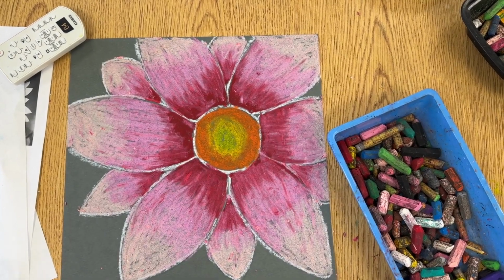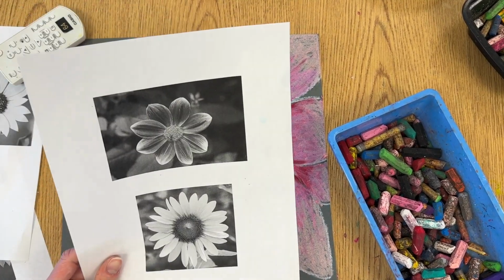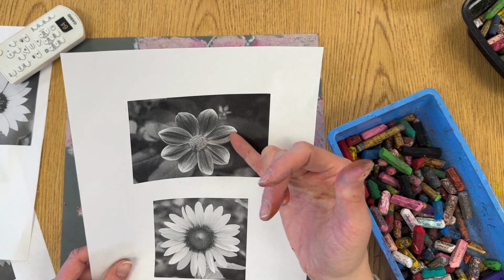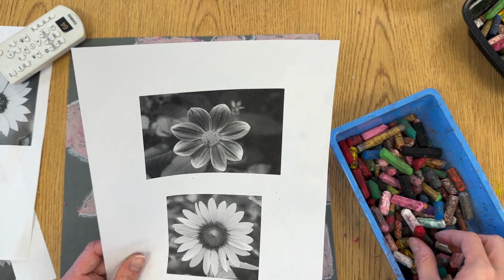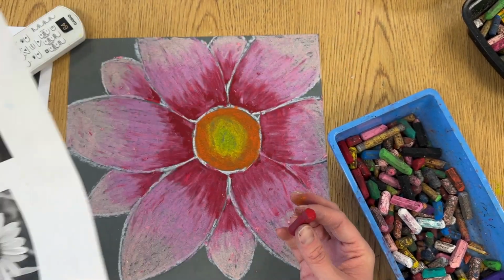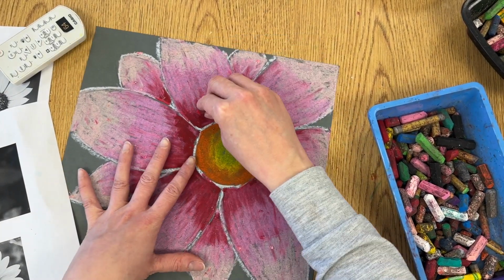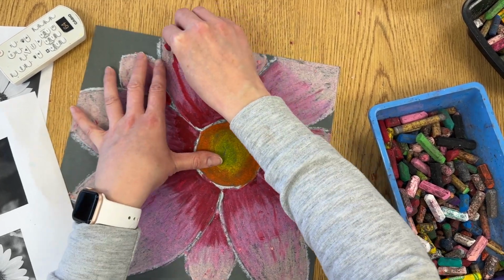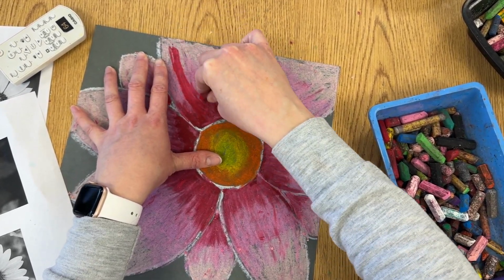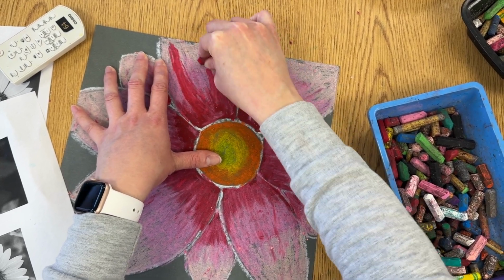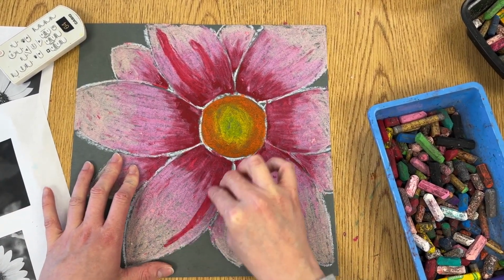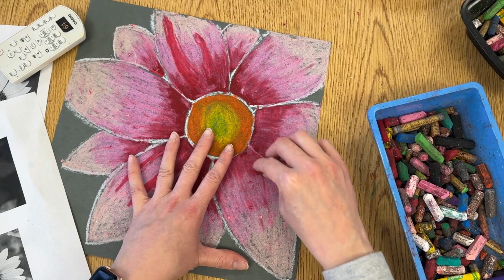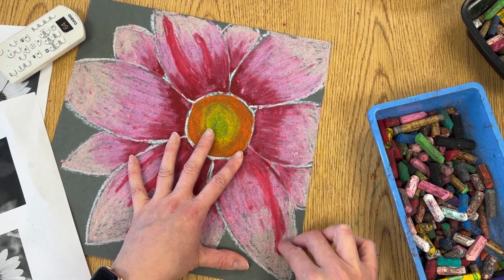Okay, so then at this point, if you had any details that you want to include in your flower, like mine has these kind of like stripes going up through the flower, I can tell that there are darker value. So I'm going to use my shadow color, and I'm just going to kind of draw some of those lines in there. You could also leave this part off if you just want your petals to be plain colors. That's okay too. But I just wanted mine to have a little bit more detail throughout. So I'm gonna add some of those shadow lines with my shadow color.